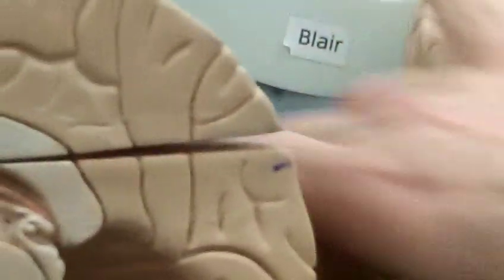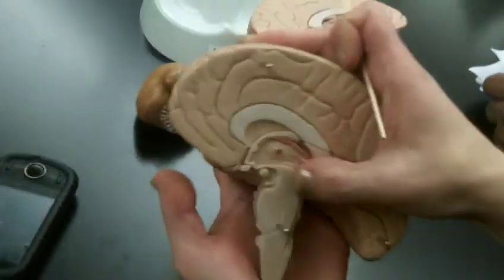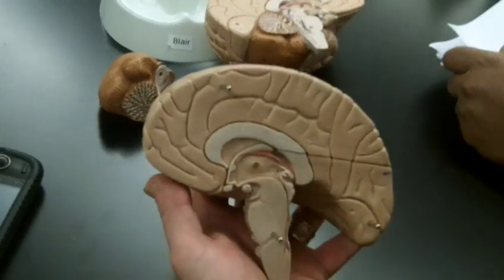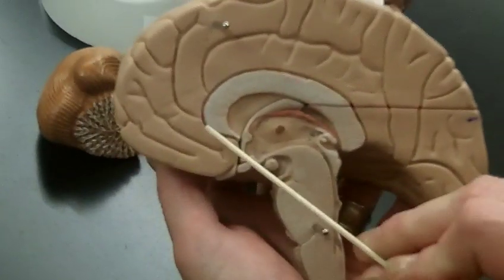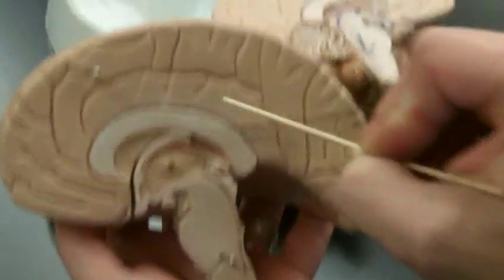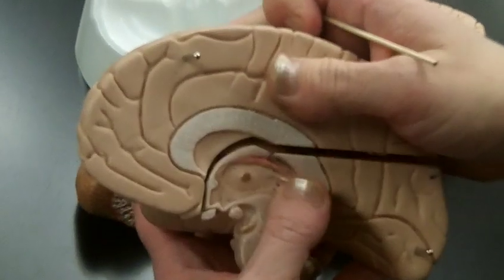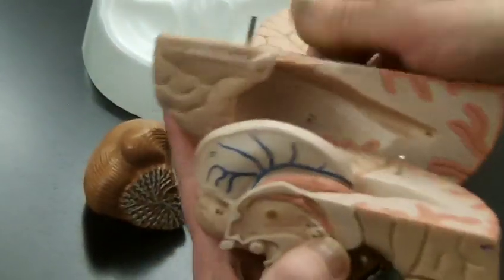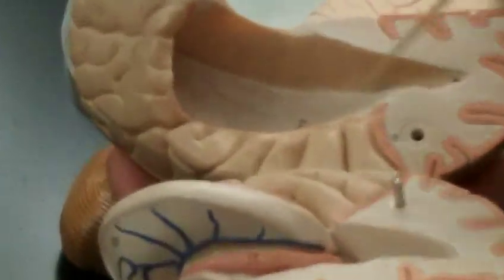So then if we look here at the different ventricles that are in the brain. You've got two lateral ventricles or lateral horns, and they kind of curve around like this, and they're inside of here. So if we pull this up, that would be the lateral ventricle right there, and that's where CSF would be found.